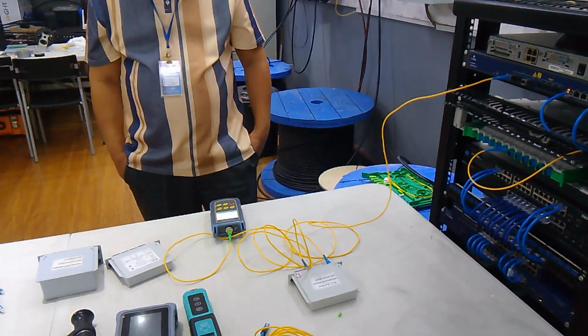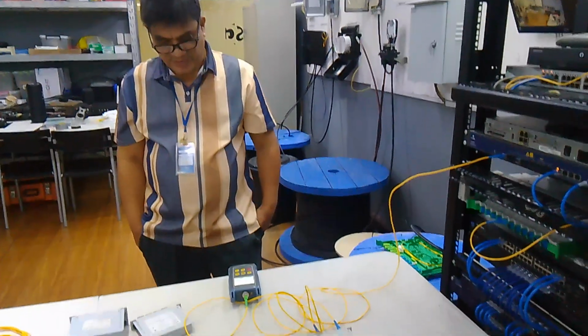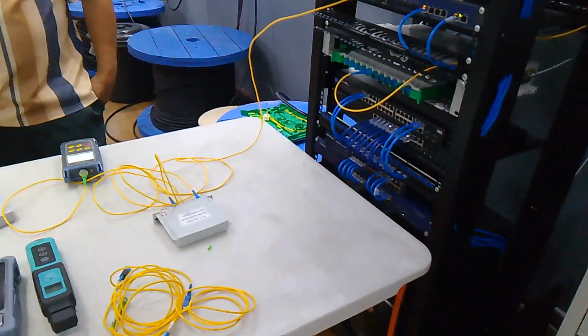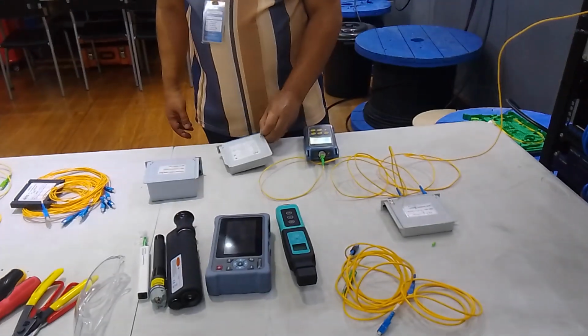Now the result was changed. It was negative 9.75. Now the output here will be fed to the 1x8.